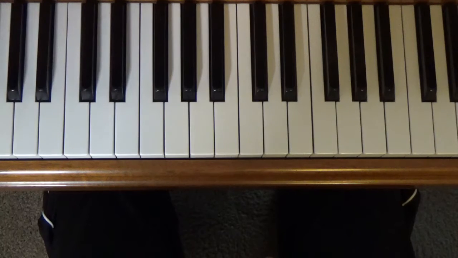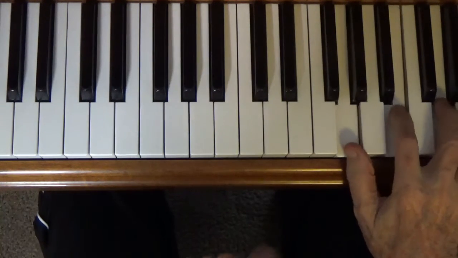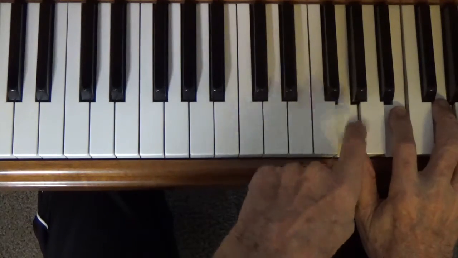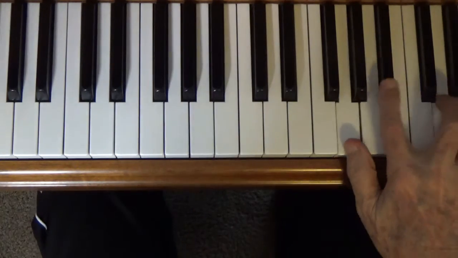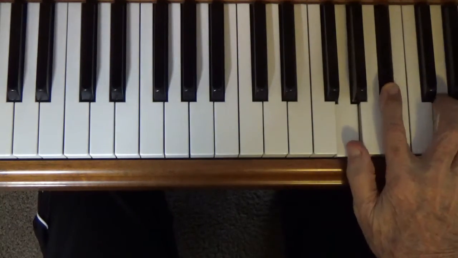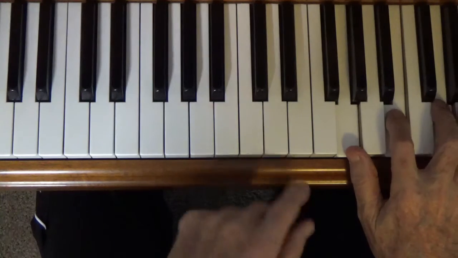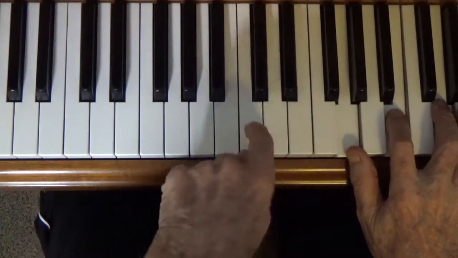5/7 is a number, and that indicates the fifth note of the scale. All right, that's a dominant, a chord built upon the fifth note of the scale. That's a chord also built upon the fifth note of the scale. That's another chord built upon the fifth note of the scale. That's another chord built upon the fifth note of the C scale.